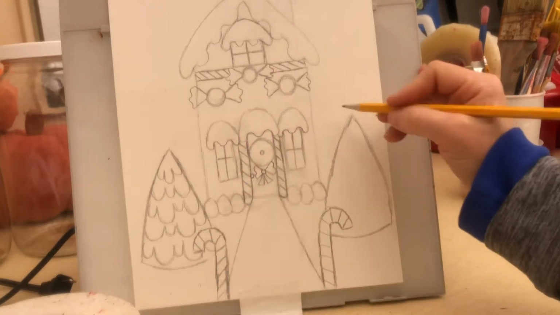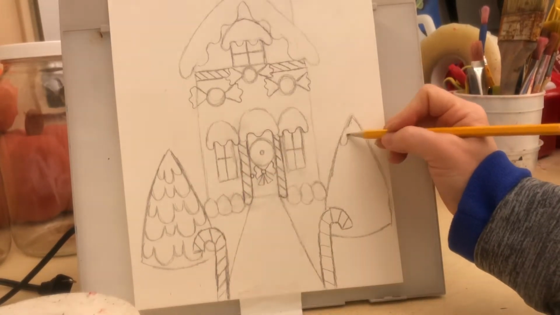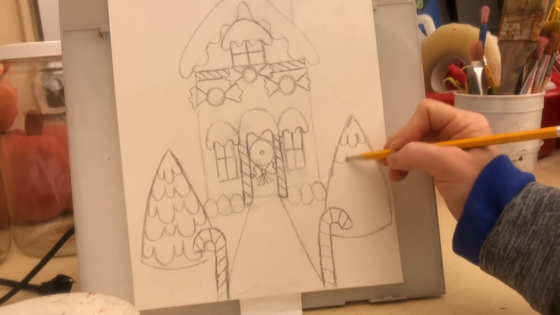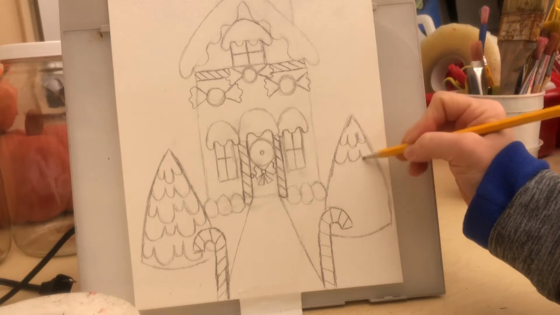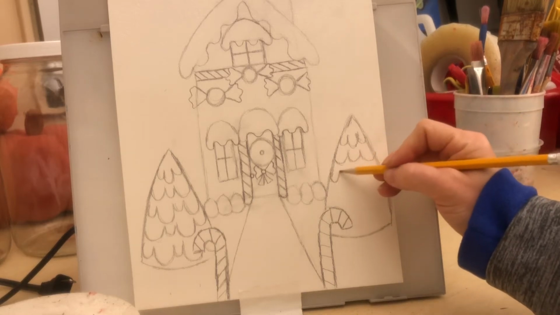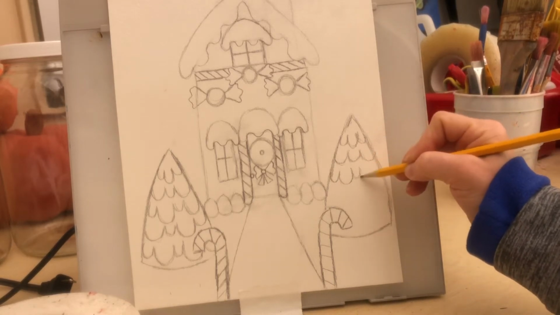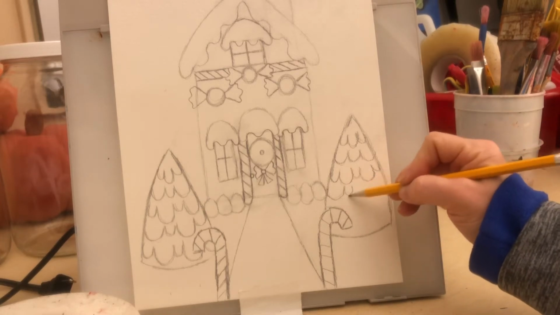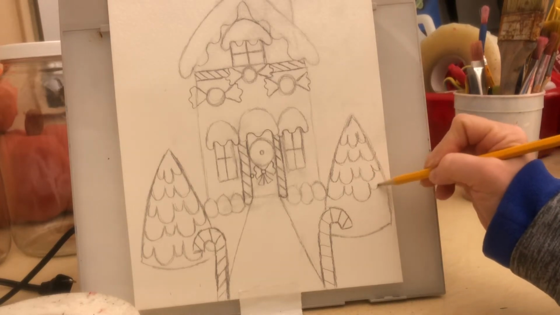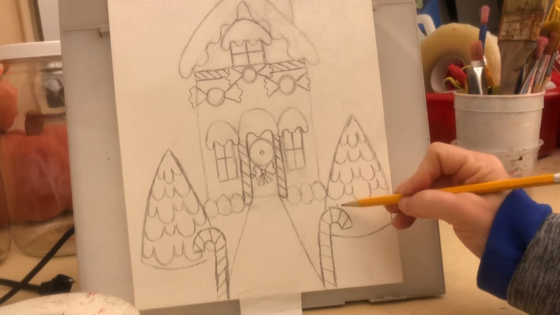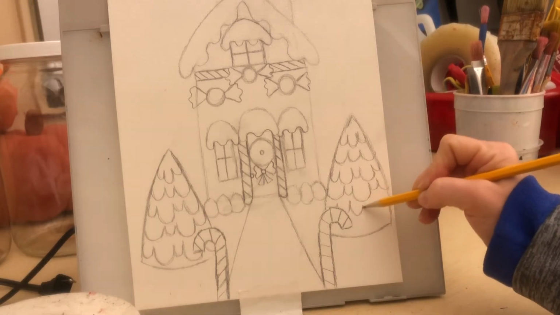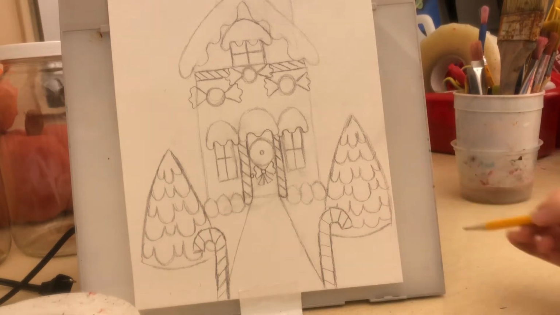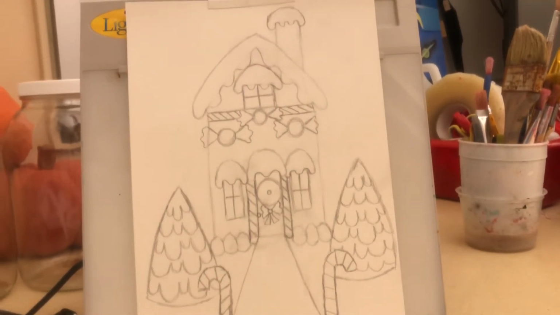Okay, and I'm going to repeat that on this tree. It's like a U, and it's small, large, small, large, small, and you're just repeating it across the tree. You're just going across and making these bumps. So it's bump, bump, bump, lots of curves, just connecting them till you get to the bottom of your tree and you're all set.